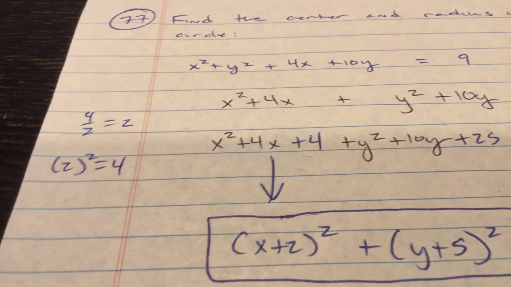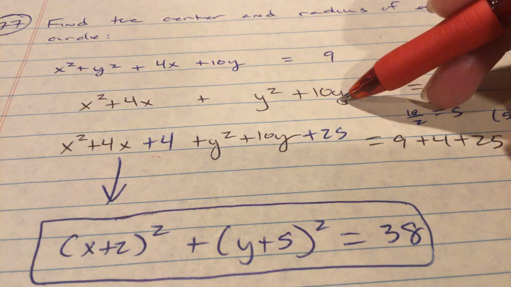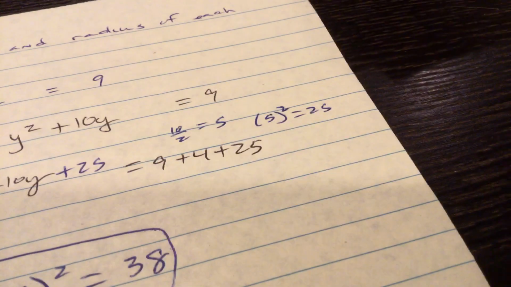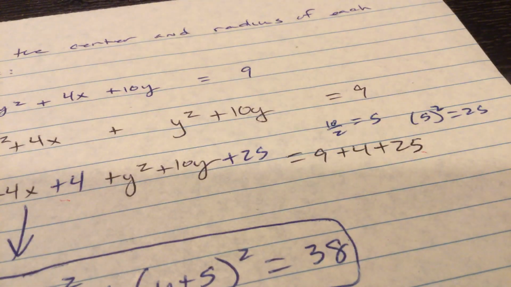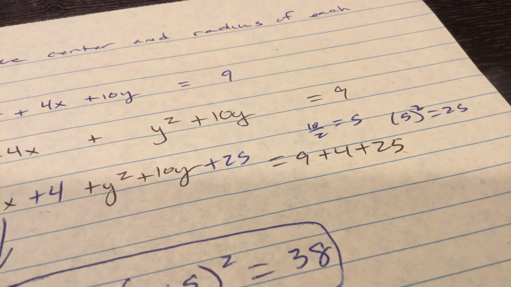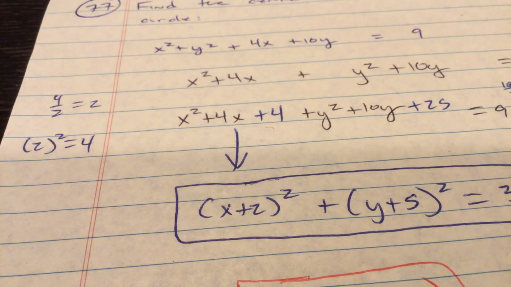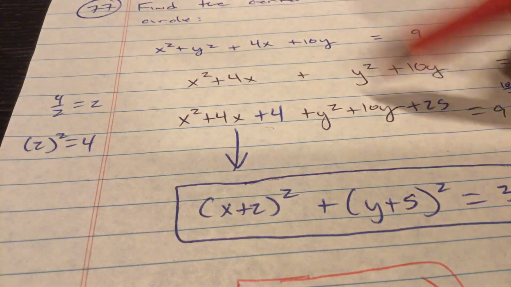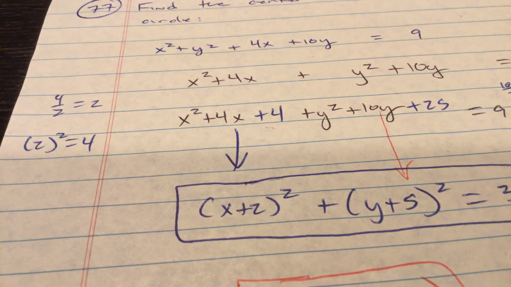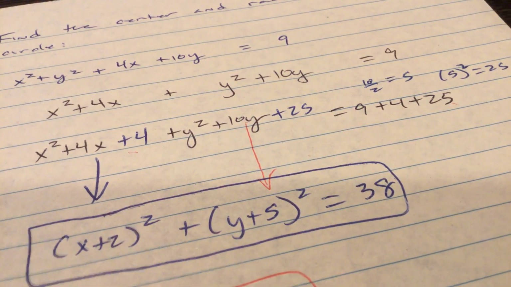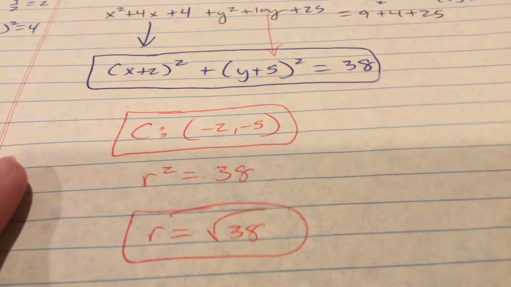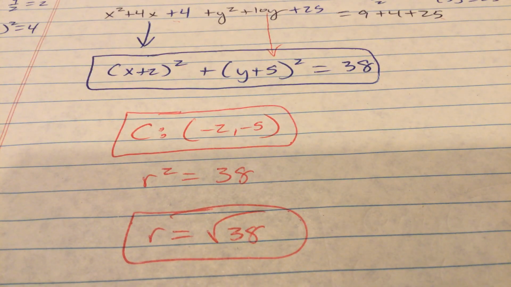If I add 4 right next to the 4x, I got to add 4. If I add 4 to the left, I got to add 4 to the right. Then I take half of that middle term there, 5, and I also square it, 25. So I'm going to add 25 there. I'm going to add 25 to the right. That means the right side is going to be 38. This is going to factor to be (x + 2)². This is going to factor to be (y + 5)² and equals 38. The center, it's always the opposite, so (-2, -5). If r squared is 38, r is the square root of 38.